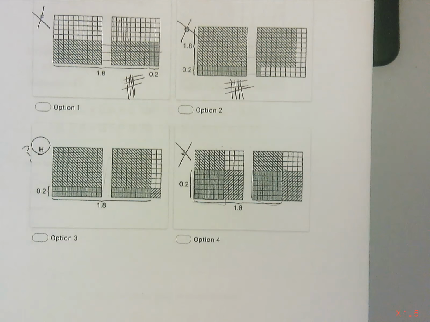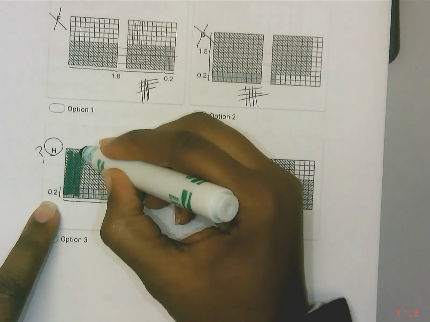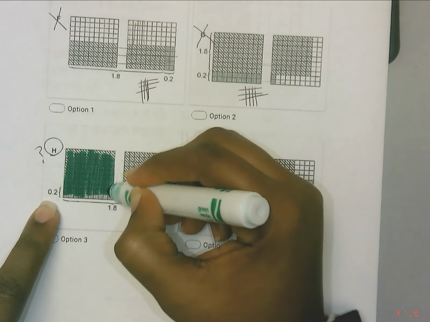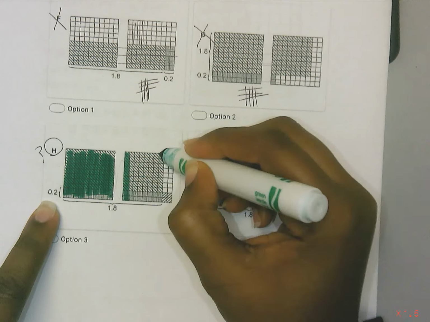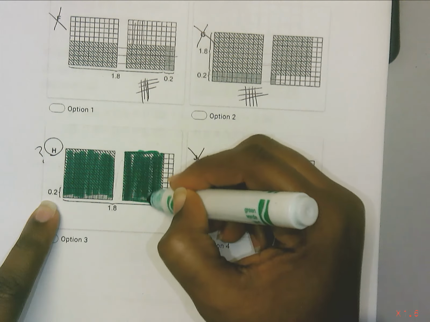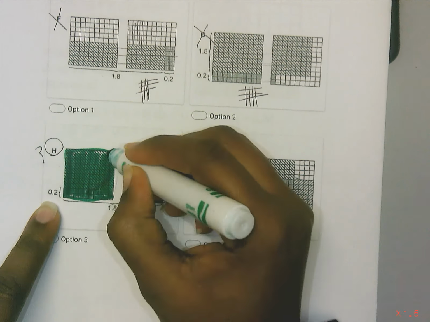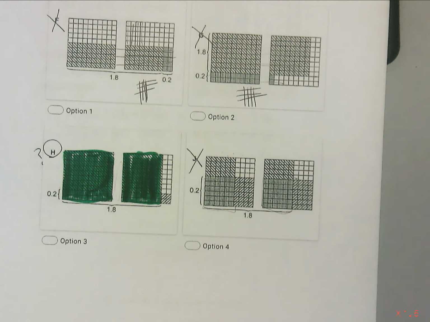Now let me use some crayon colors to see if that will kind of help you guys see the picture better. So look, I have 1 8/10 going up and down. So that's 1. And then this is 8/10. Okay, and then we have 2/10 going across.